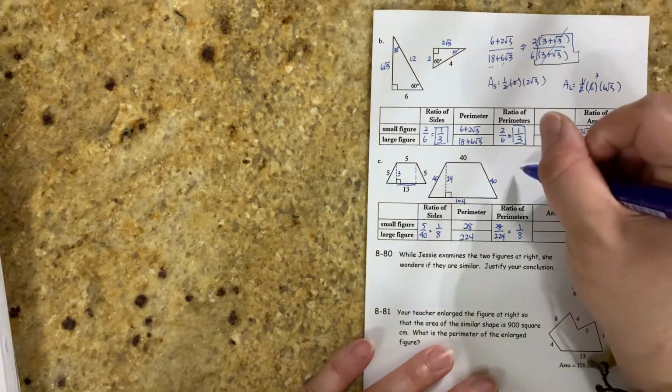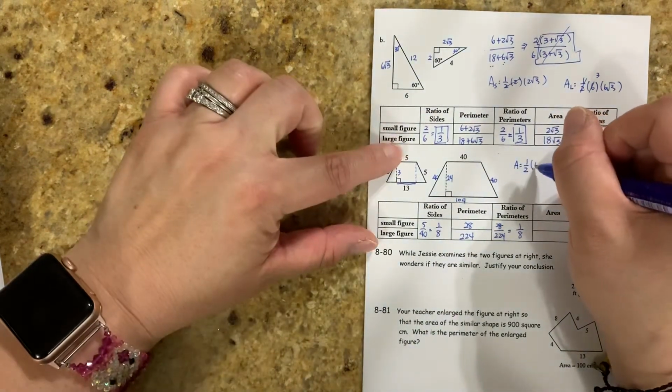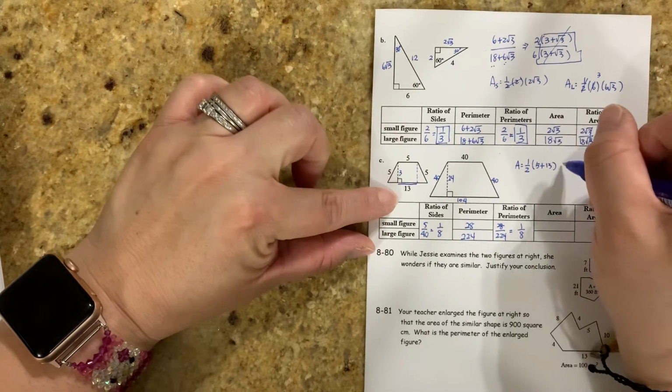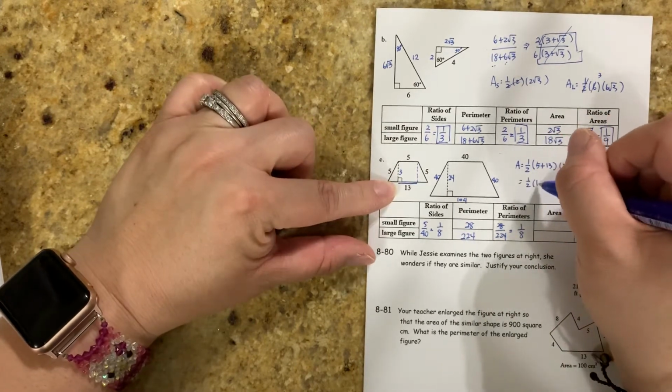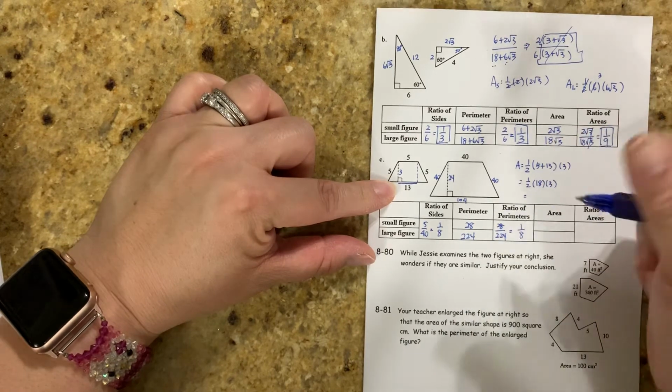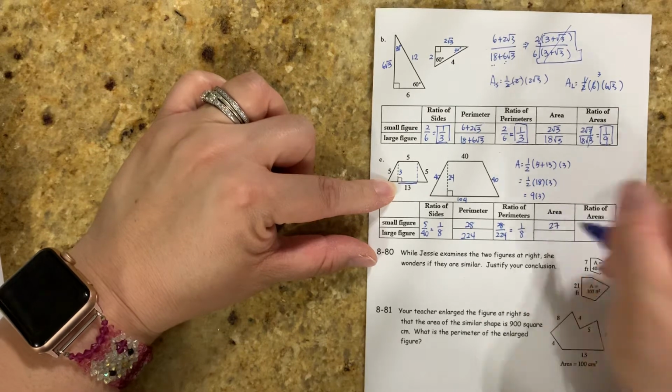Well, the formula for a trapezoid is 1/2 base 1 plus base 2 times the height. So that's the small trapezoid right now. So 1/2 times 18 times 3. Half of 18 is 9. 9 times 3. That would give me 27.